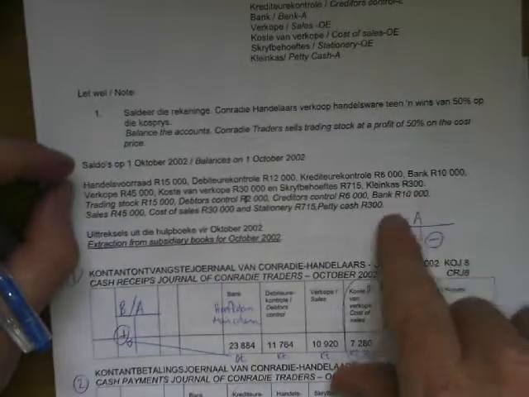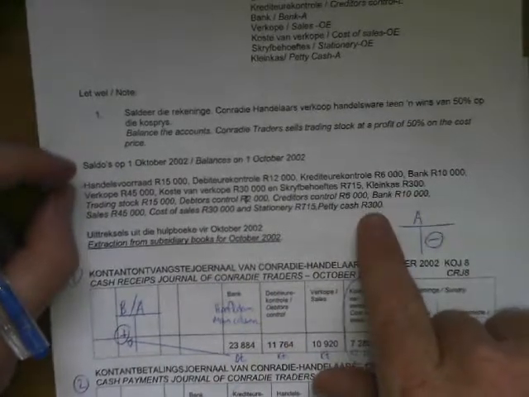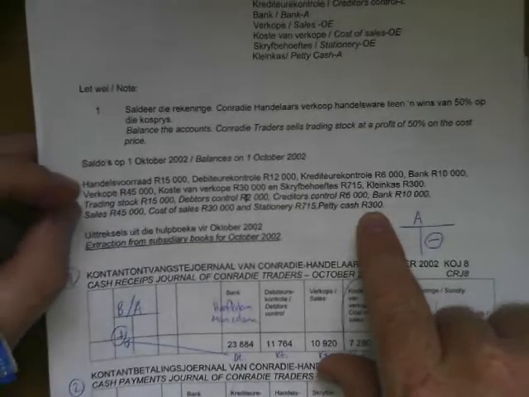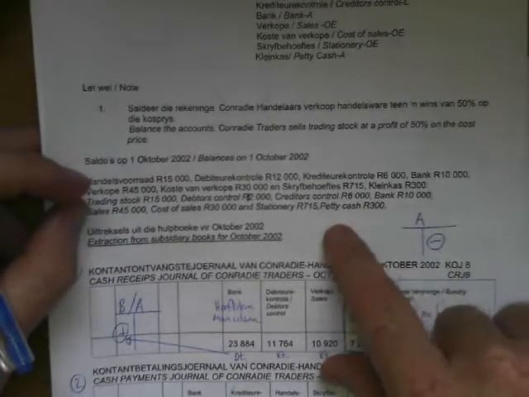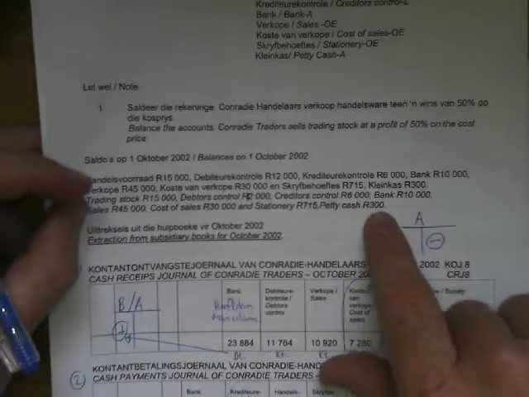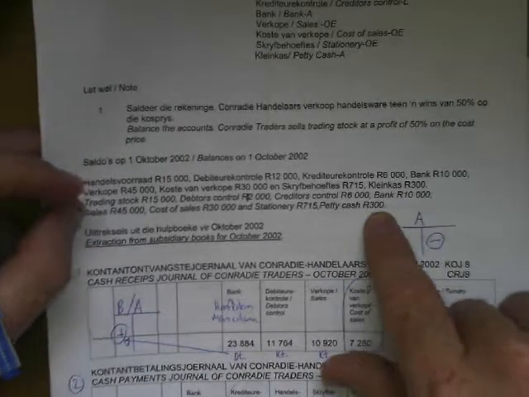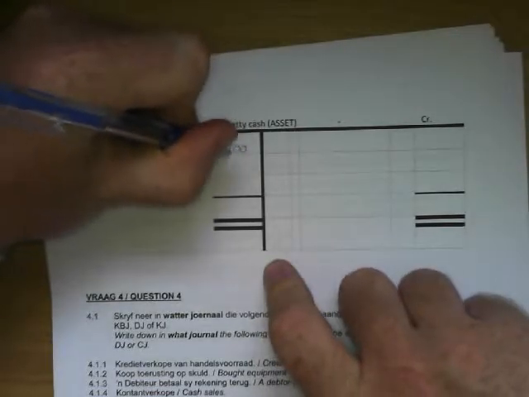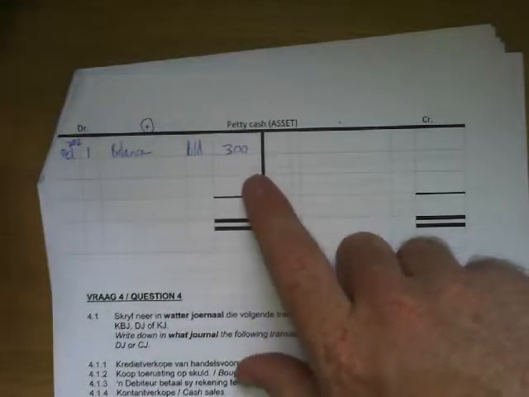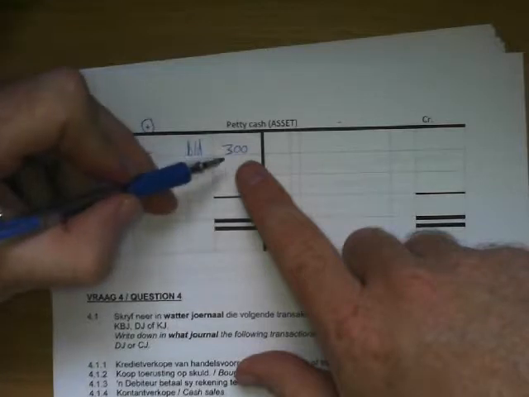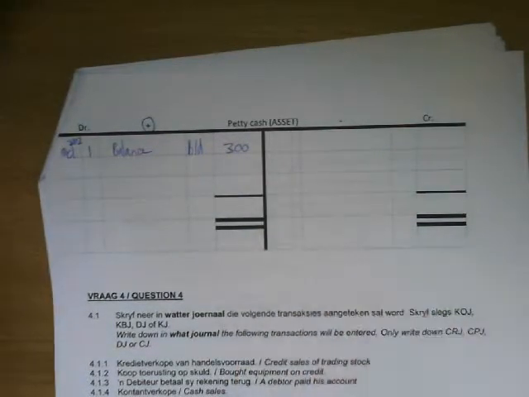It's a balance brought down, and let's go look in the question paper for what the amount of this petty cash is. The petty cash over here is 300 Rand on the first day of the month. Now we call this an imprest system, so at the beginning of next month we must have 300 again in this petty cash box. I will explain this in a bit more detail just now. So there's 300 Rand in this petty cash box, and it's an asset to us.